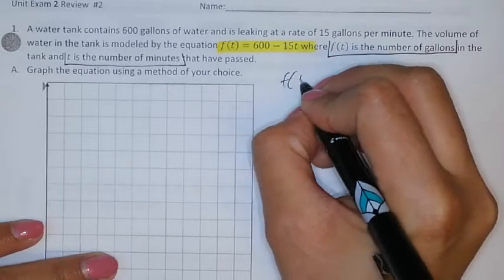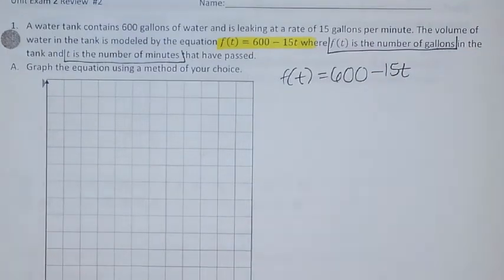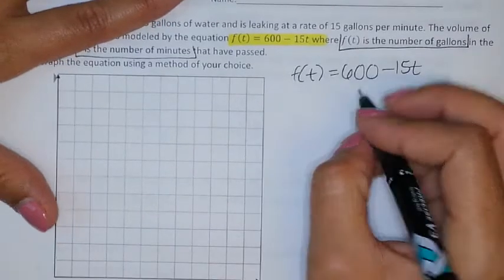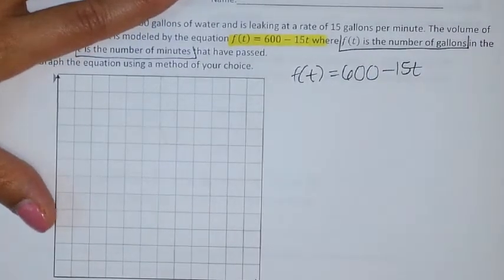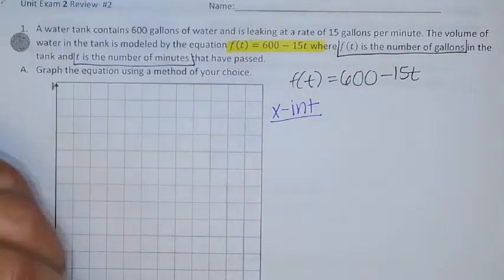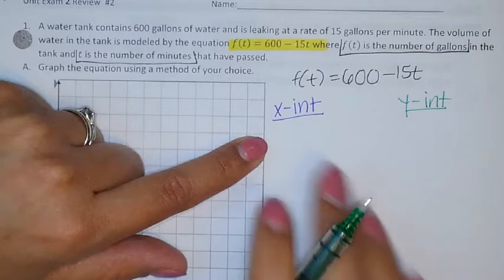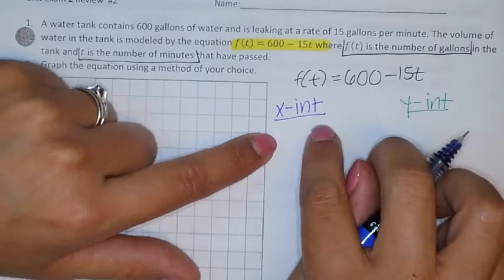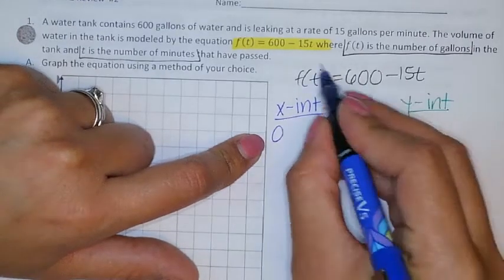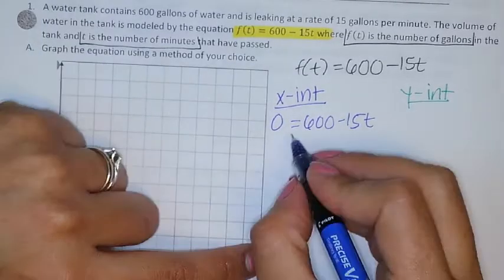I'm going to use the x and y intercepts to graph it, and then I'll decide whether it's continuous or discrete, so I can make a line or leave it as coordinate points. So over here I'm going to calculate the x-intercept, and over here I'm going to calculate the y-intercept. To calculate the x-intercept, I'm going to make the y be 0 so that I can solve for x, in this case t. So the y, f of t, will be 0. Okay, and then I'm going to solve for t.